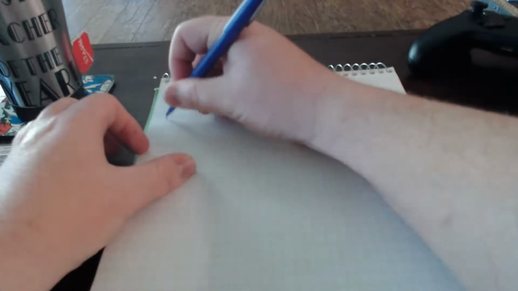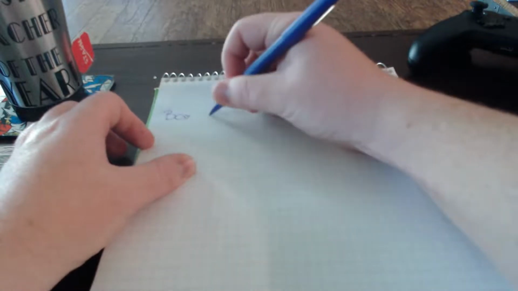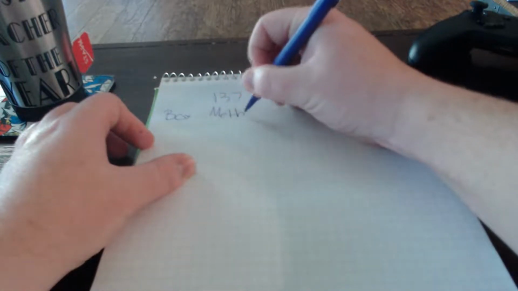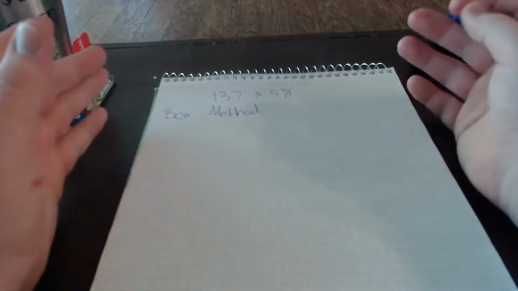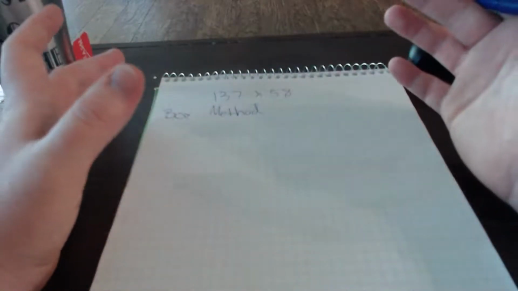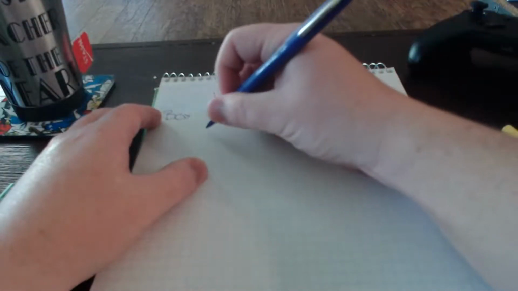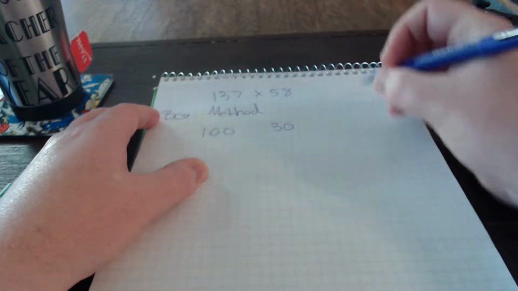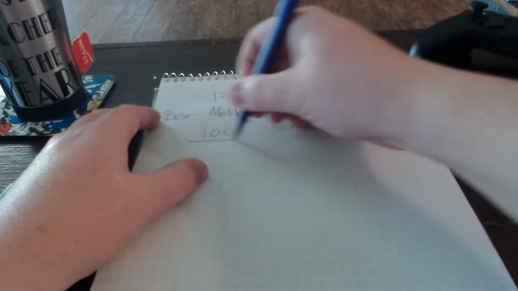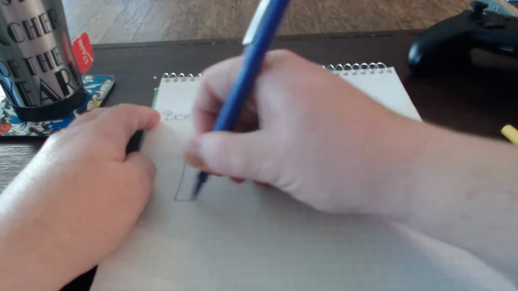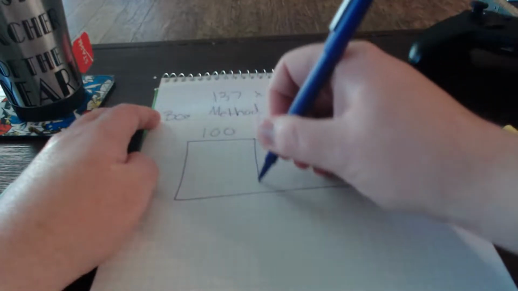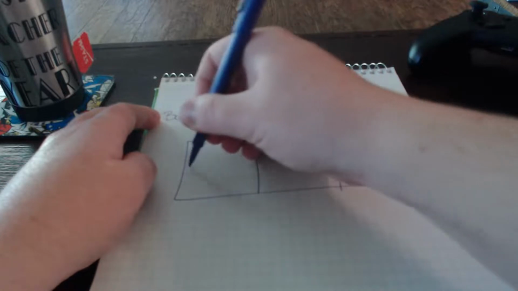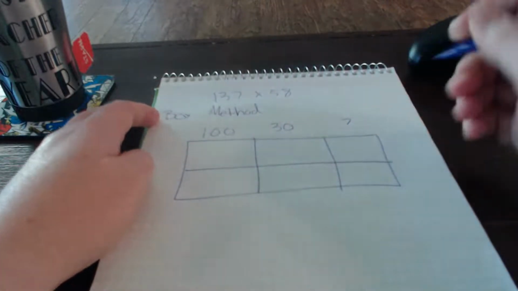So for the box method, I am going to once again split it up based on place value. So we have 100, we have 30, and we have 7. Let's draw our box. And I know some of you out there are actually using lattice multiplication most of the time.